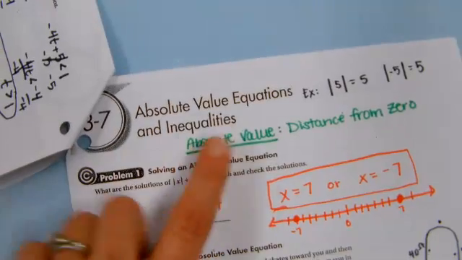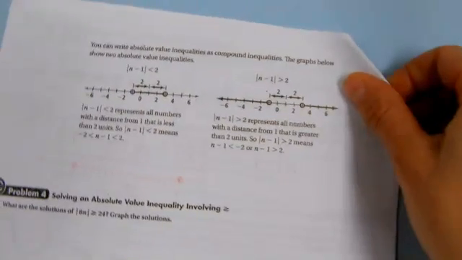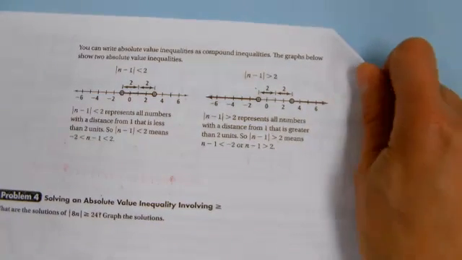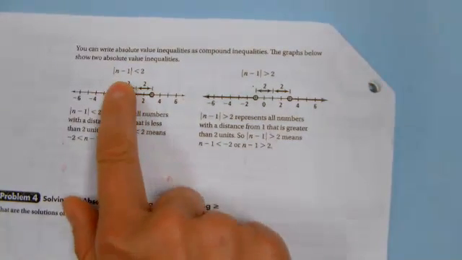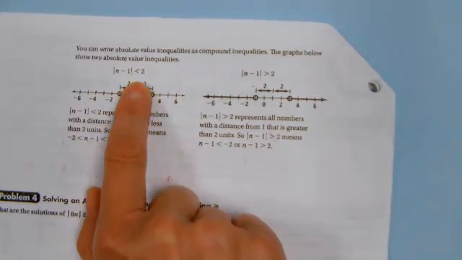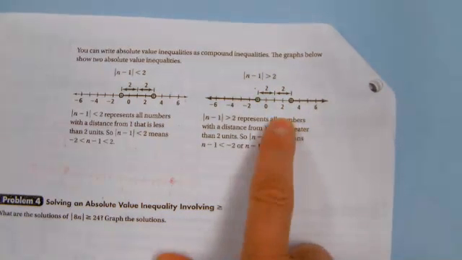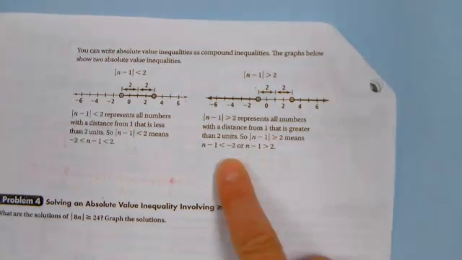3-7. So if you haven't found it yet, we're going to talk about absolute value inequalities today. All right. So the top of the back, I copied for you just to show you that now we're going to use these absolute value inequalities, like the absolute value of n minus 1 is less than 2. And we're going to solve it and graph it.